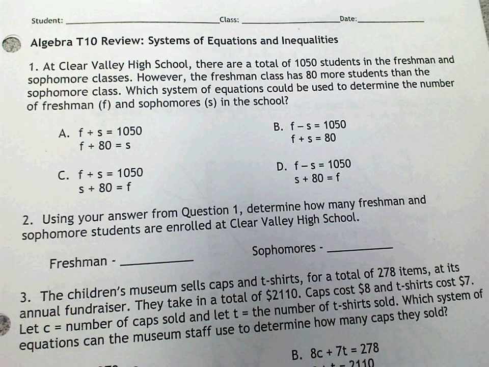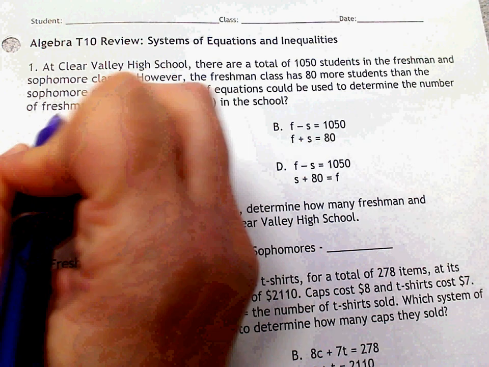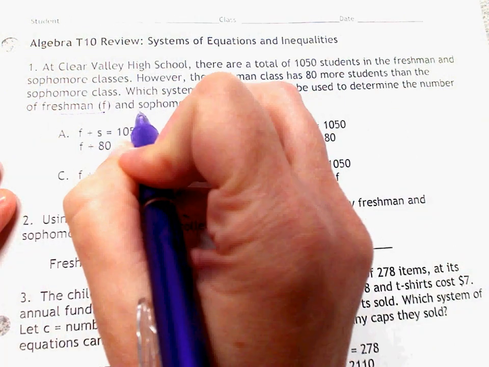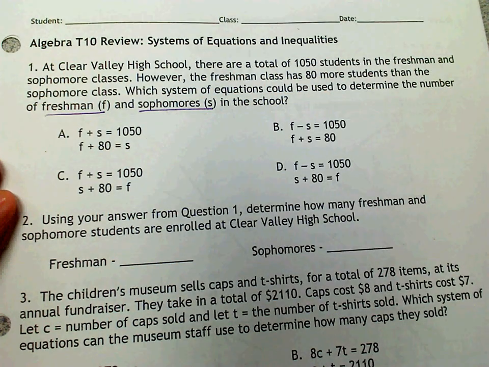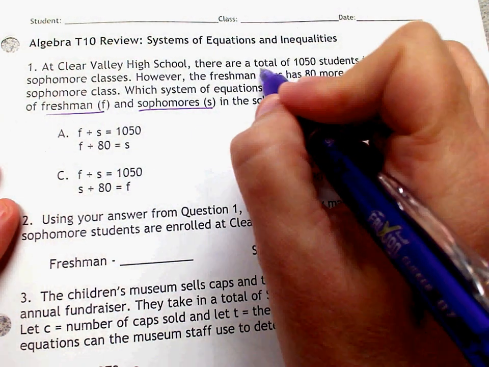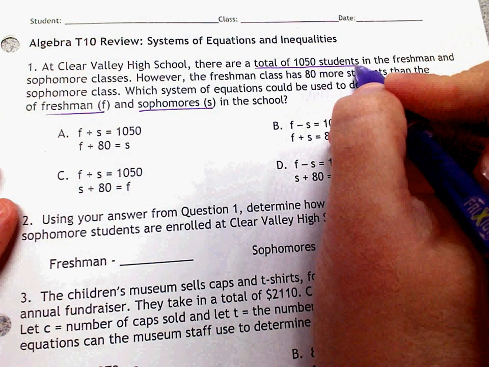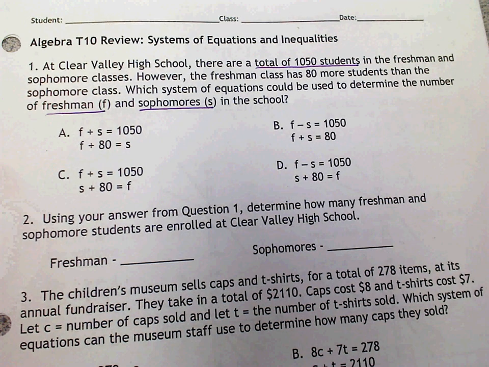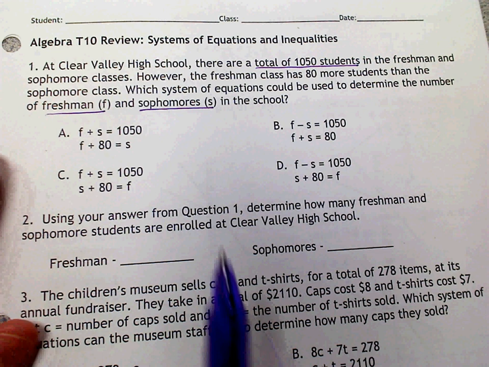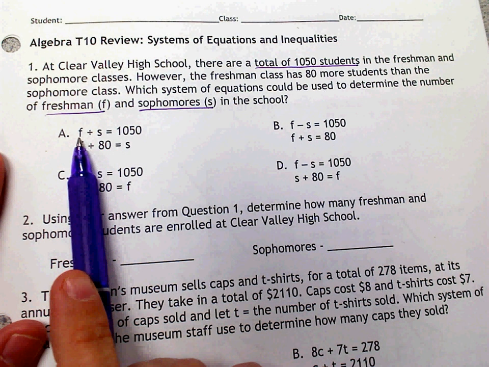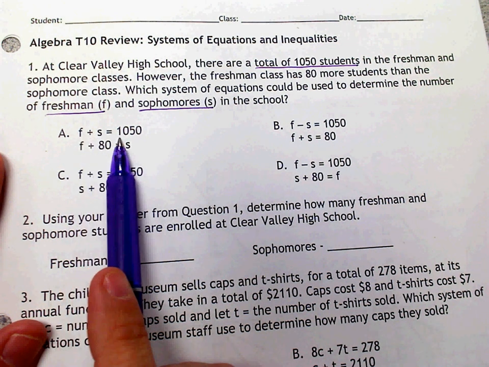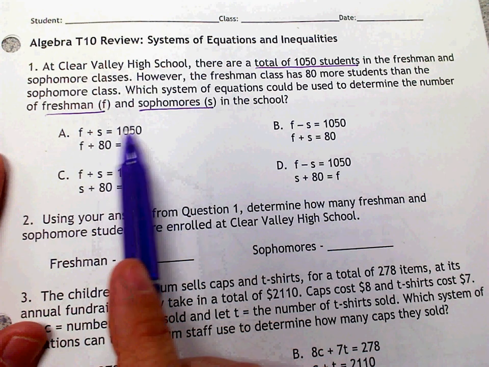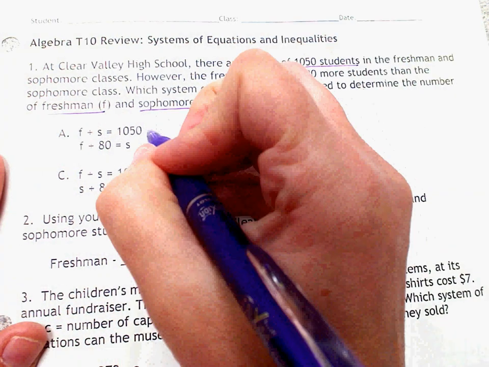So what this tells me is my two variables are F and S. F is your freshmen, S is your sophomores. And I know that when I add them together, I have a total of 1,050 students. So when I add F and S together, I get 1,050. So if I look at my choices, here I have F plus S equals 1,050. So that's good. I'll put a check there.